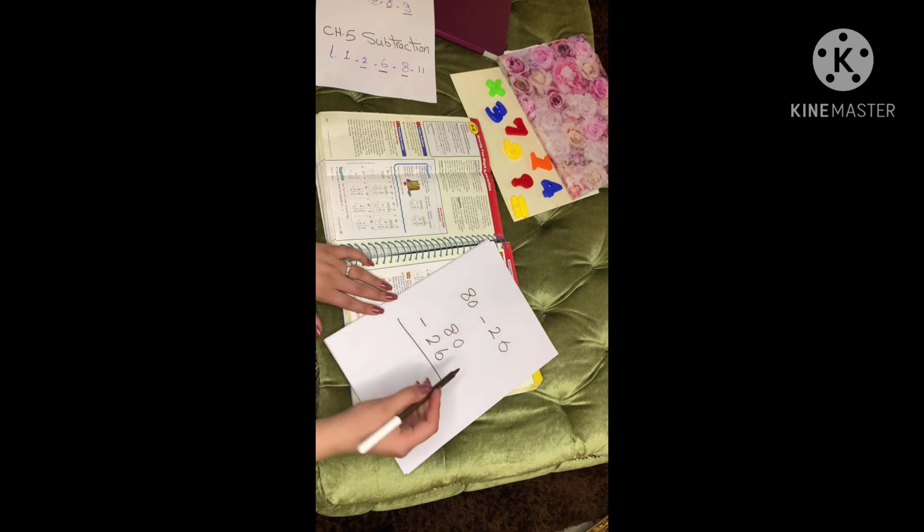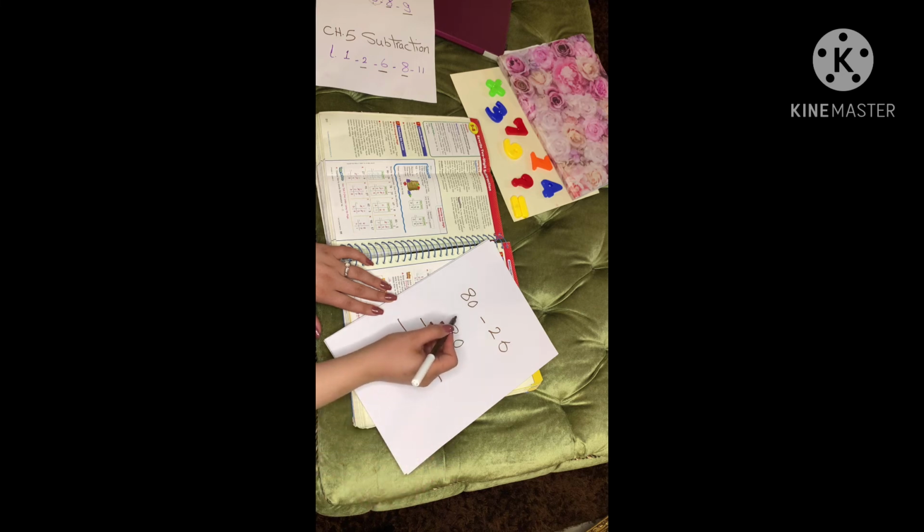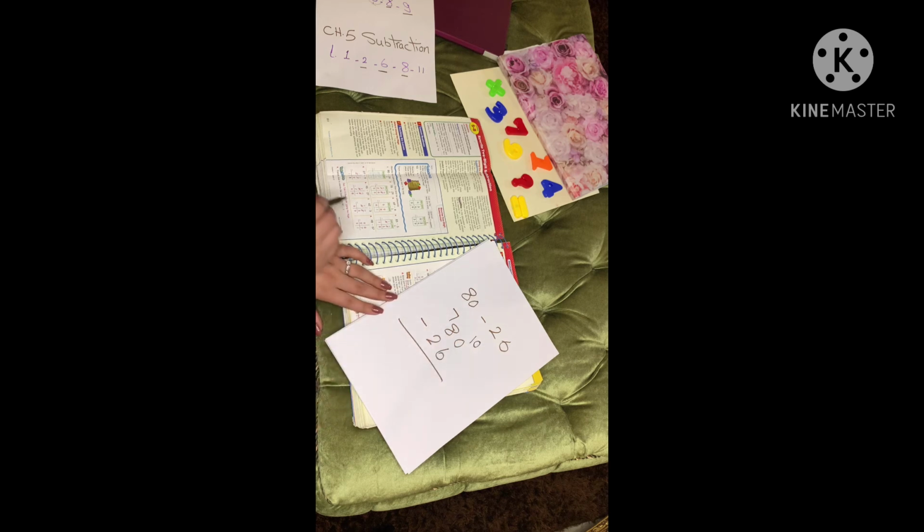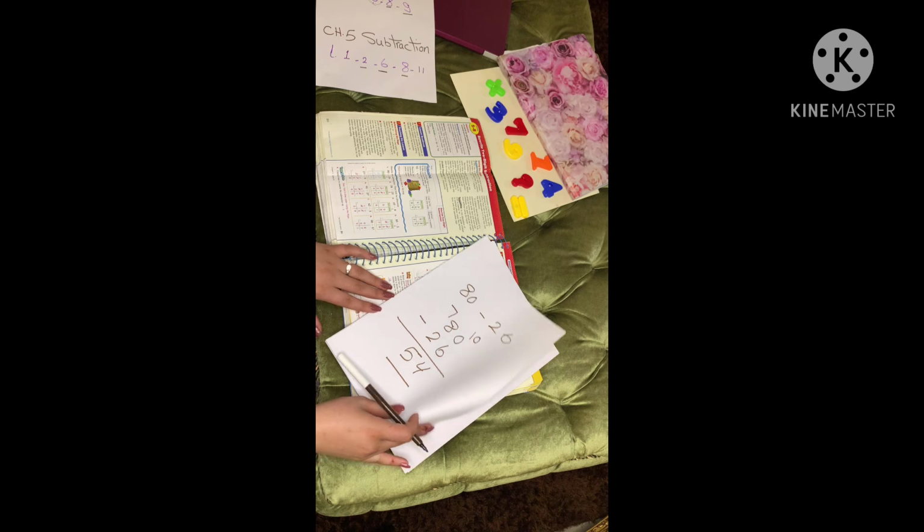Let's subtract. 0 minus 6, possible? No, impossible. So I will regroup. 8 will be 7, and 0 will be 10. 10 minus 6 equals 4. 7 minus 2 equals 5. So the difference would be 54.